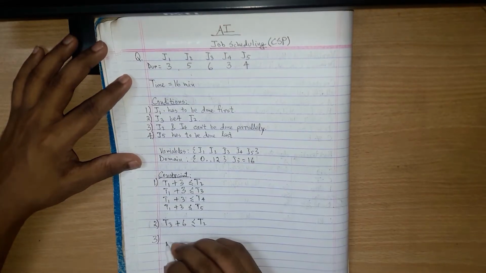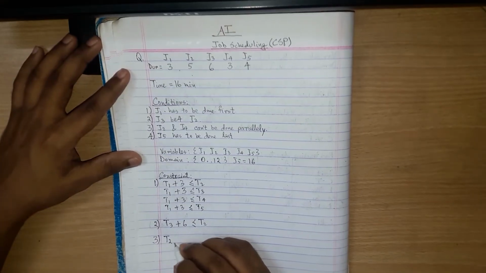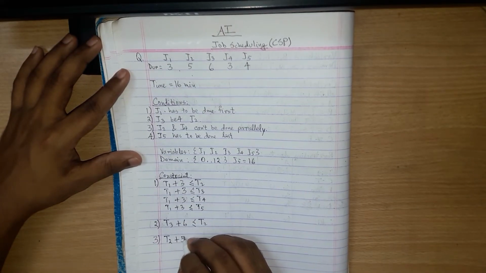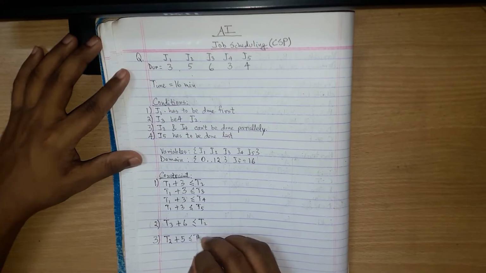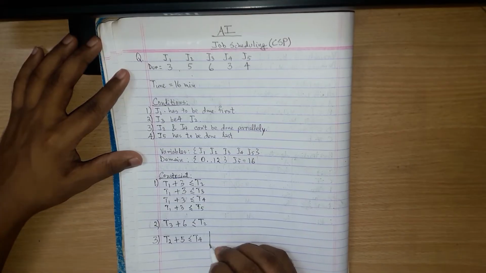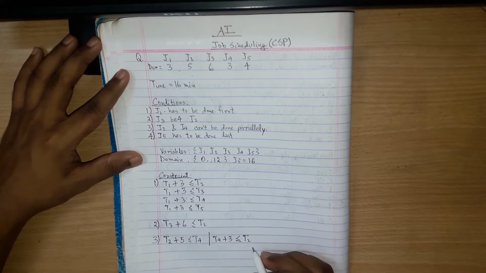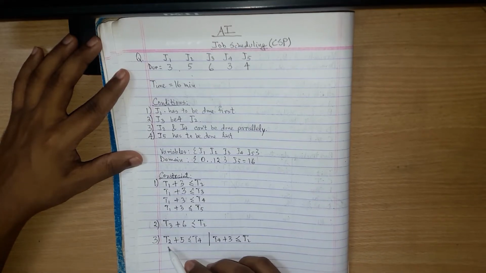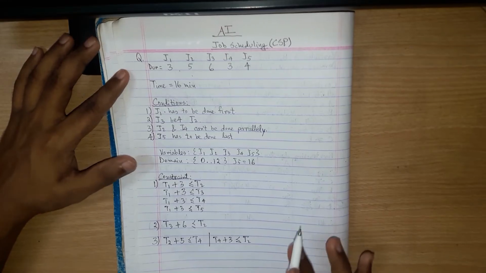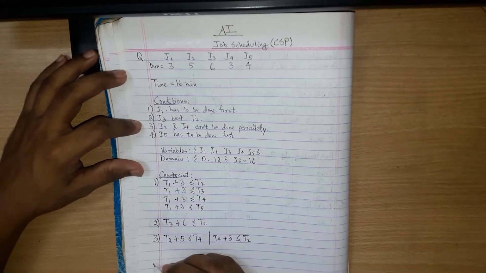So you can write T2 plus 5 less than or equal to T4, so T2 and T4 have different times, or you can write T4 plus 3 less than or equal to T2. So either T4 is done first, then T2, or T2 first, then T4, but they can't be done at the same time. That's for condition 3.